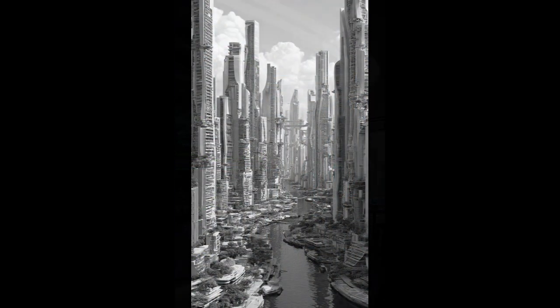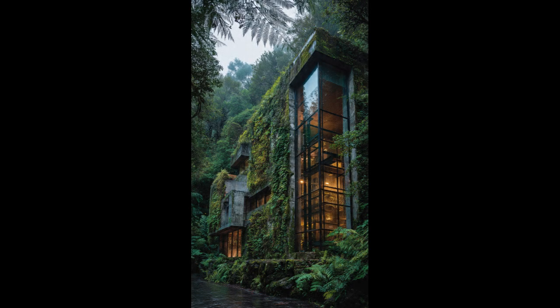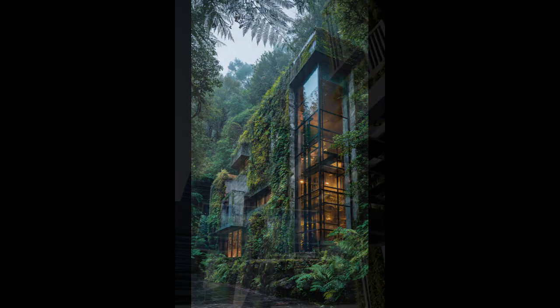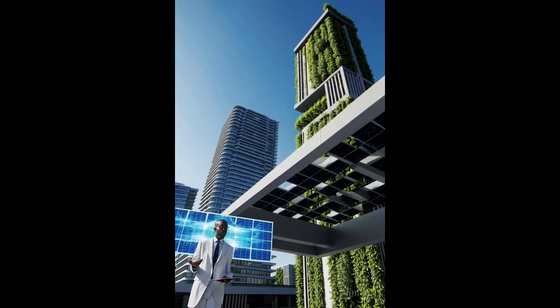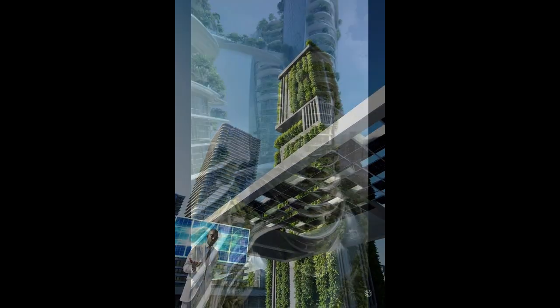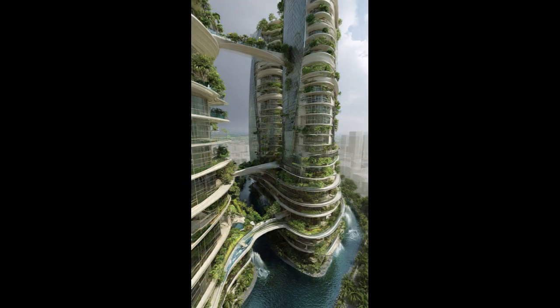Urban challenges such as climate change and population growth require innovative solutions. Architects must think at the city scale. Sustainability will define future architectural practice. Resource efficiency and resilience are no longer optional. The architect of the future designs not just buildings, but integrated systems that support life and environment.